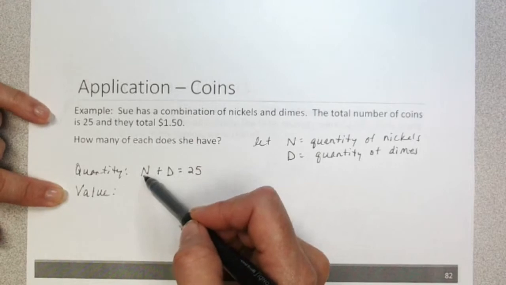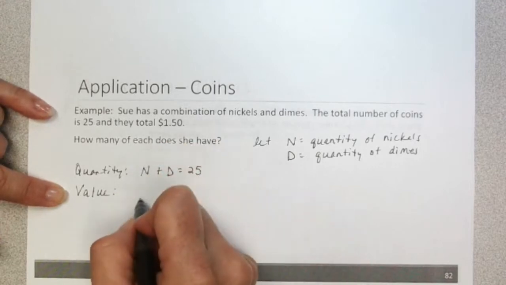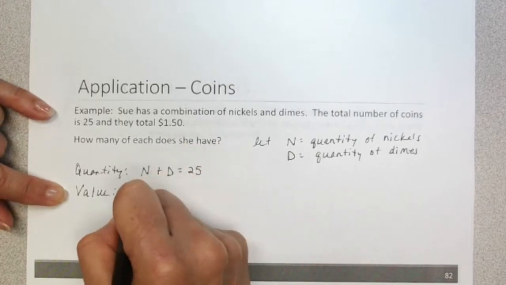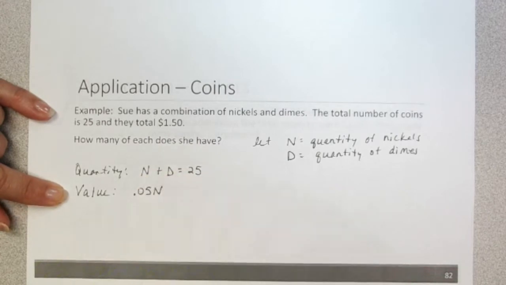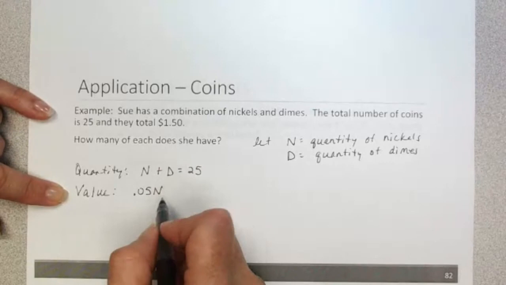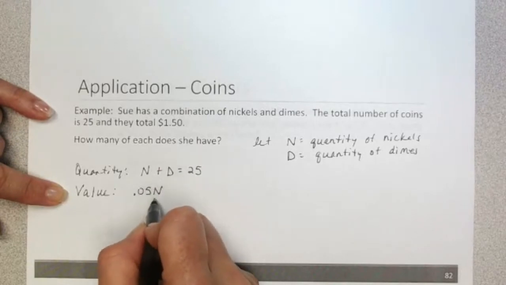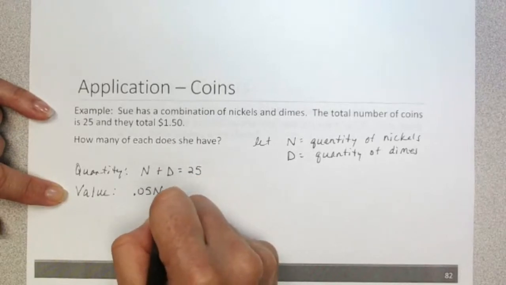Well, nickels are worth 5 cents each. So the value that nickels contribute to this equation is going to be 0.05 times the quantity of nickels, right? If I had 5 nickels, then nickels would contribute 25 cents toward the total value. So nickels contribute 0.05 times n.